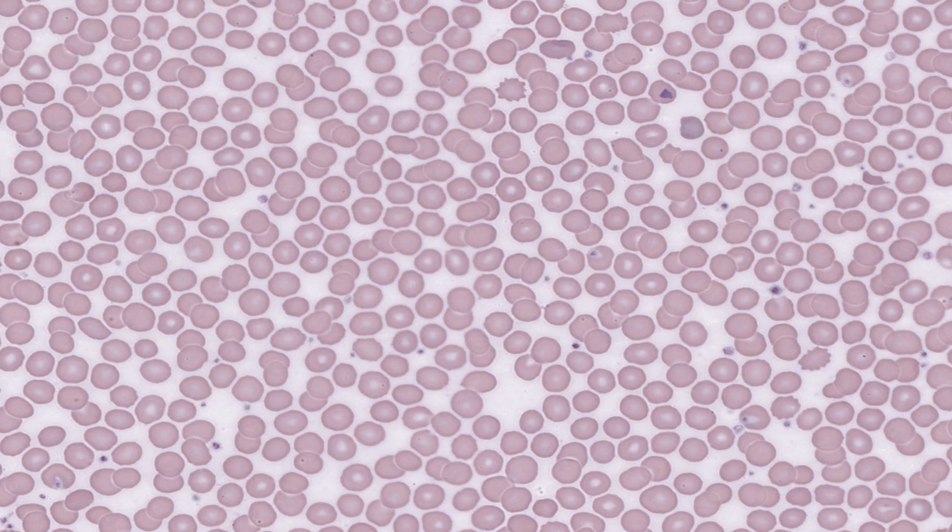Can you make out all the individual erythrocytes? Note their colour. They have this simple pink colour because they contain lots of eosinophilic hemoglobin protein, but no nucleic acid, because as a final step in their maturation, the cells discard their nucleus.